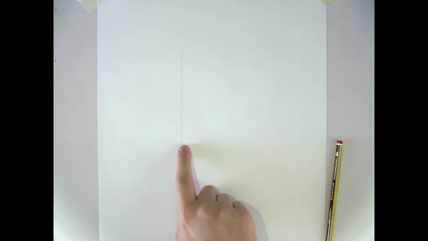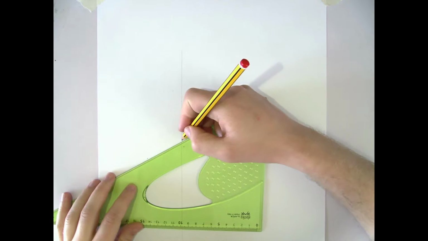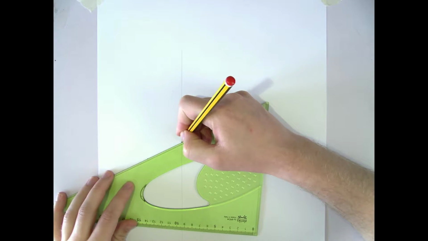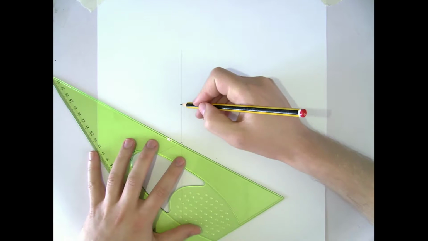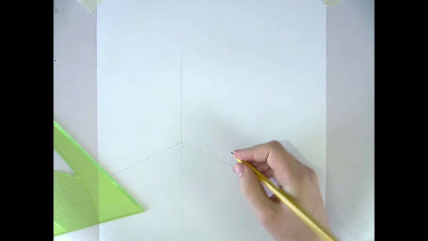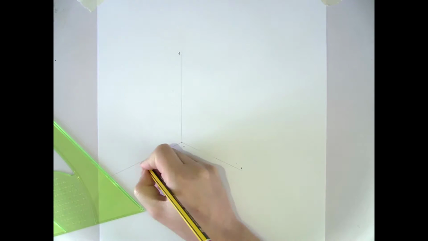So I've set up my y-axis currently, and I've marked a center point here, that's point O. And I've also then measured 115 degrees from either side. So 115 degrees this way, and 115 coming from the y-axis down to this axis, which is the x-axis. So you've got x, y, and z.